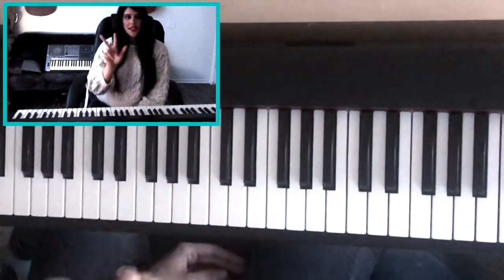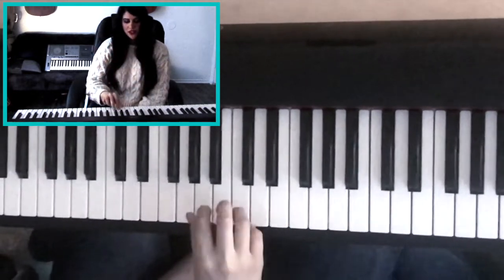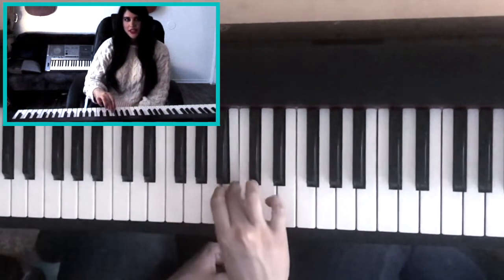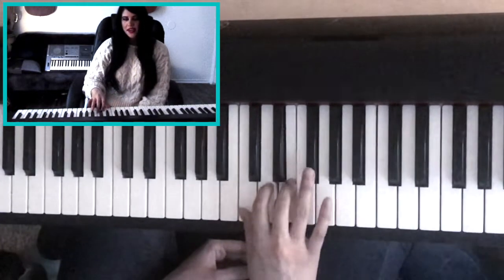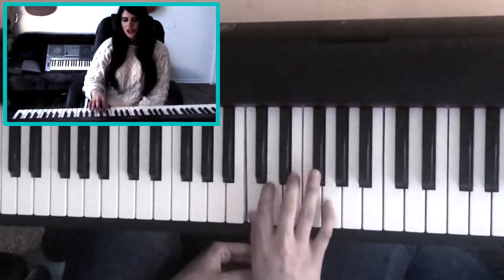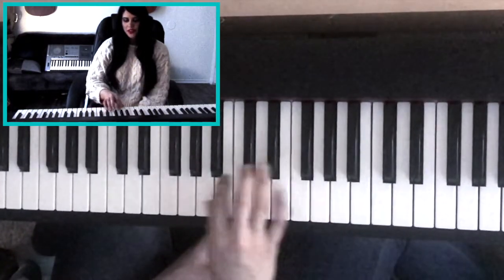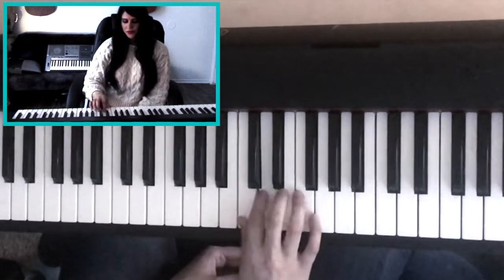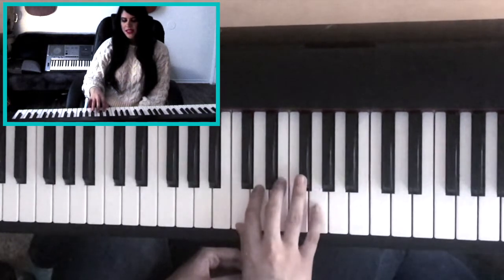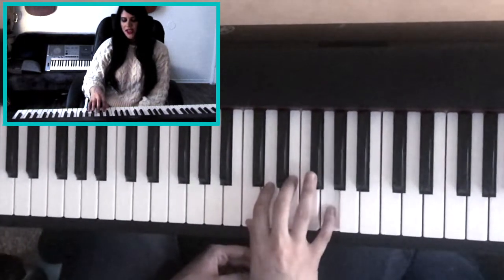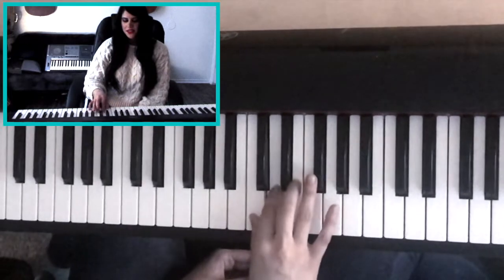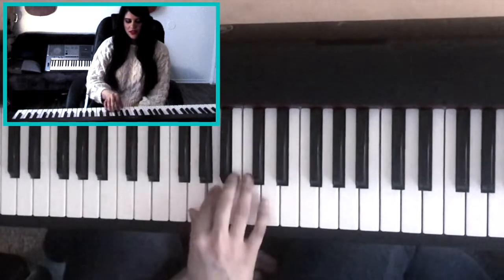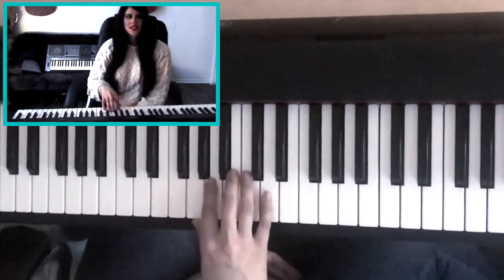So again, we're going to use the same first 3 fingers, G, A, B. Our thumb goes under to C, C, D, E, F sharp, and G. 1, 2, 3, 4, 5, to ascend in G major scale. And to descend, starting with our pinkies, G, F sharp, E, D, C. Our third finger is going to cross over to B. G major, ascending and descending.